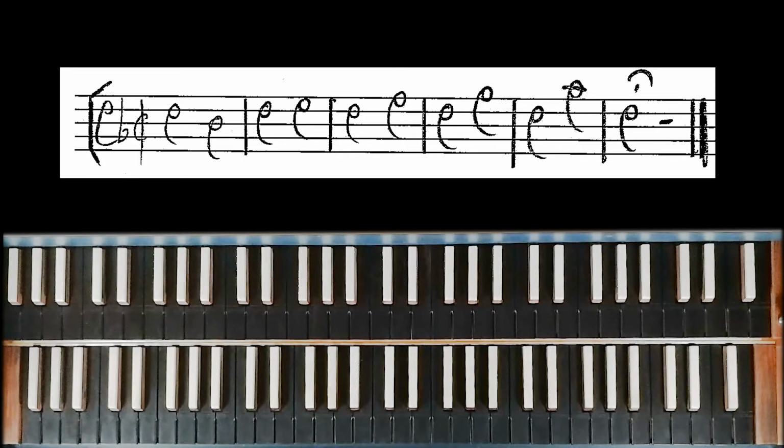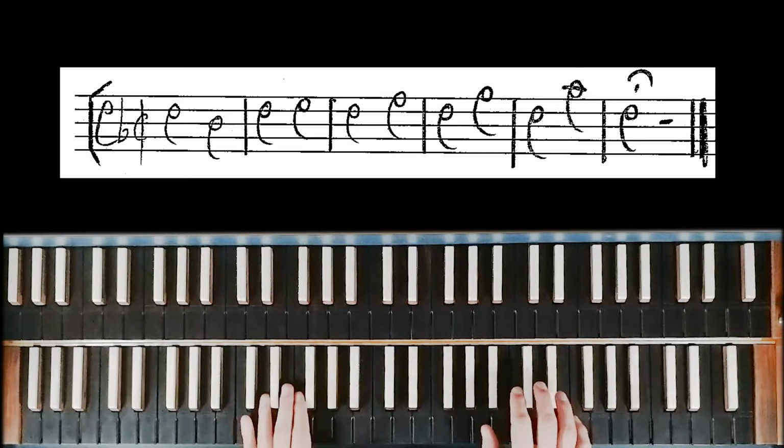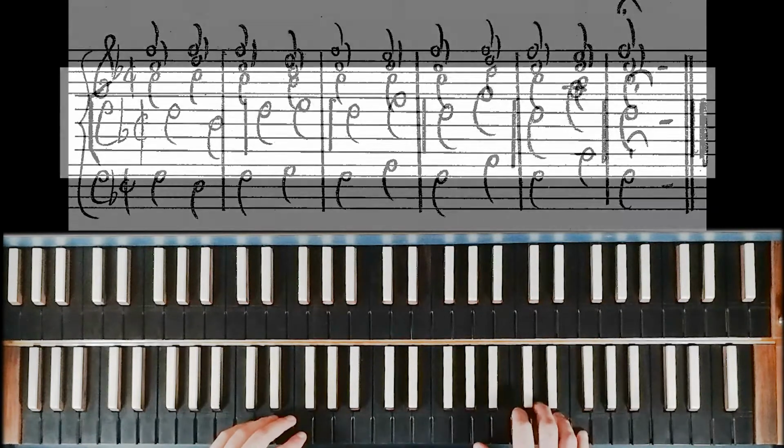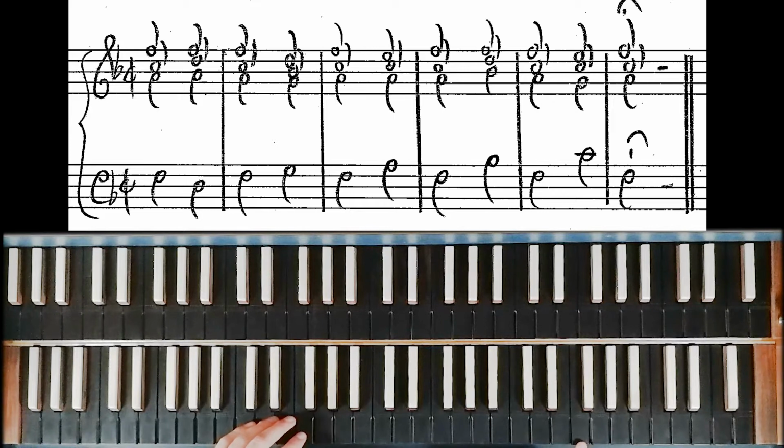Now let's do the same thing I did before, but in F major. So let's start in the octave position with the F in the top voice.